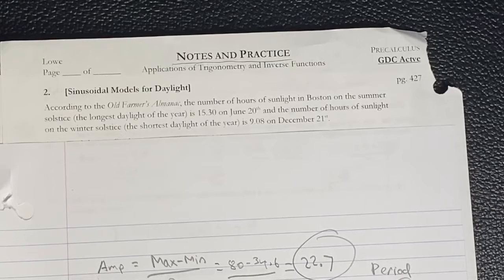So for this example, according to the Old Farmer's Almanac, the number of hours of sunlight in Boston on the summer solstice, the longest daylight of the year, is 15:30 on June 20th, and the number of hours of sunlight on the winter solstice, the shortest daylight of the year, is 9.08 on December 21st.